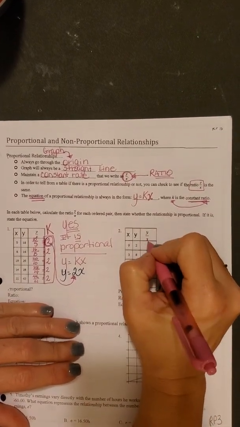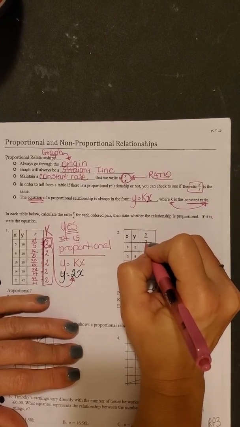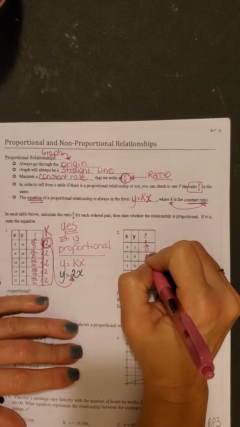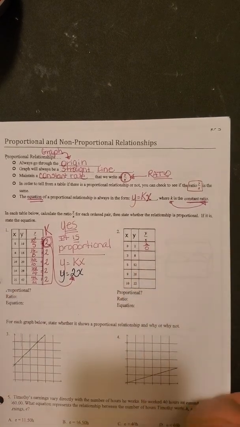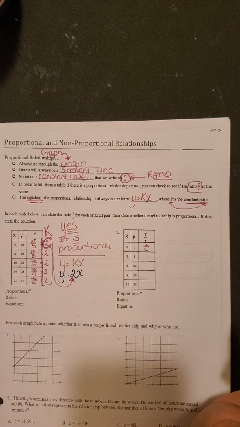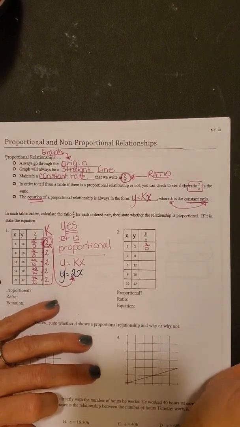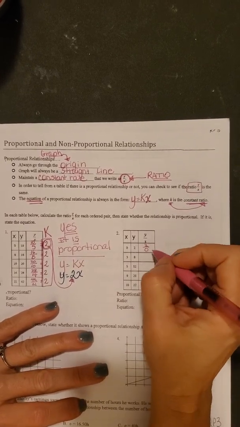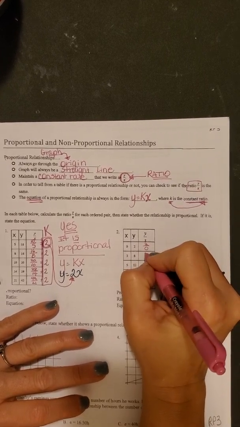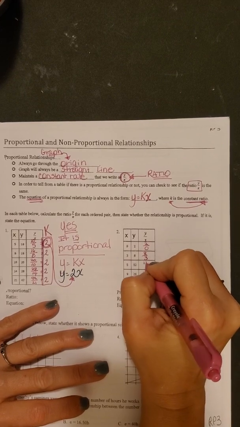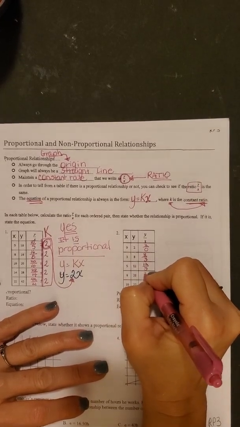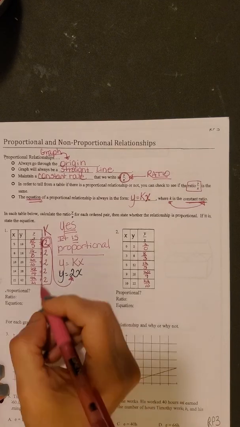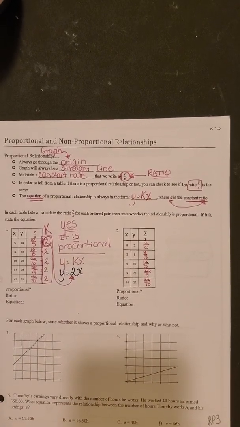All right, so right here, y over x is 2 over 0. And guys, we can stop right here because we cannot have a 0 in the denominator. So I know that this is not going to be proportional, but we're going to go ahead and look at the rest of these. We can't ever have 0 in the denominator. 8 over 3, 12 over 5, 20 over 9, and 22 over 10.